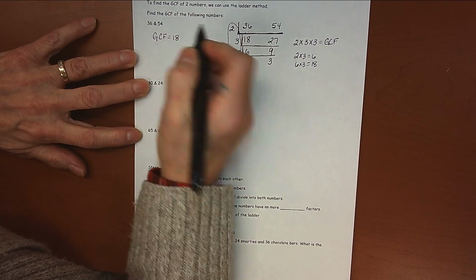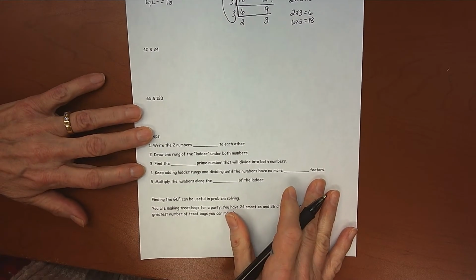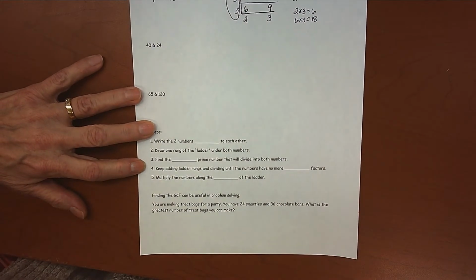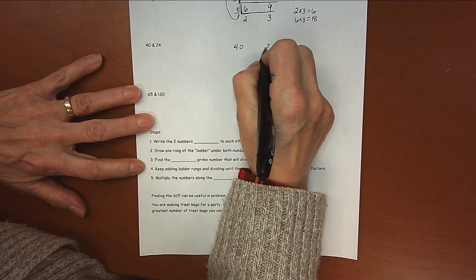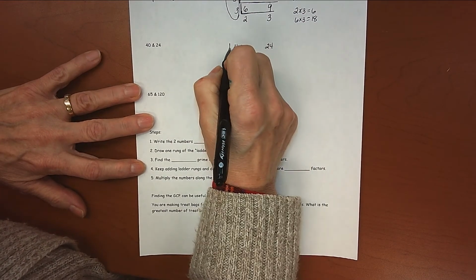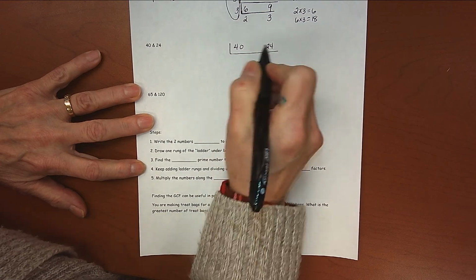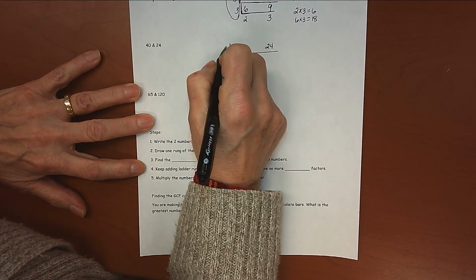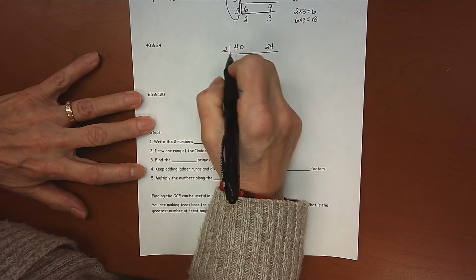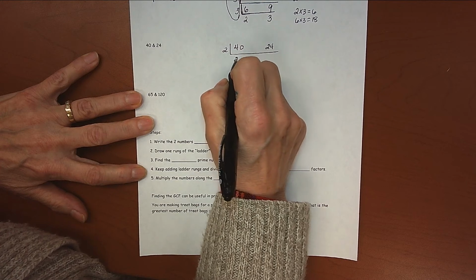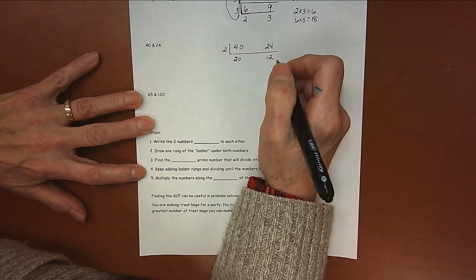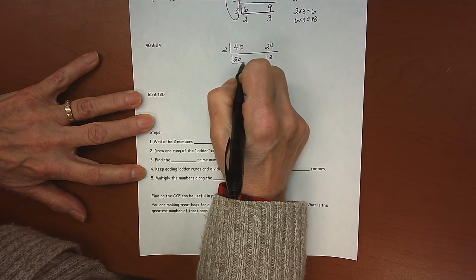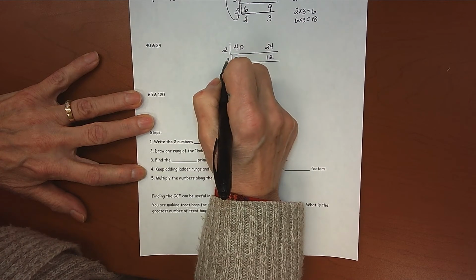All right, let's look at a couple more examples. Okay, so here's 40 and 24. So again, we're going to write the two numbers next to each other, 40, 24, and then we're going to start making our ladder. We're going to divide both of these by 2 because they're both even numbers. So 2 divides into 40 20 times, 2 divides into 24 12 times. And then I see that I can do that again, divide both of those by 2. There's the second rung of my ladder.